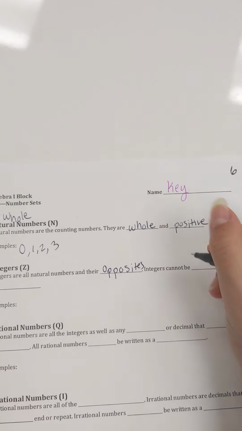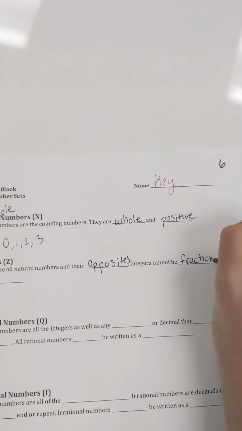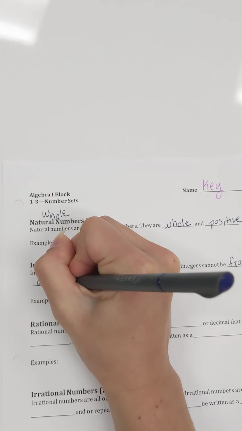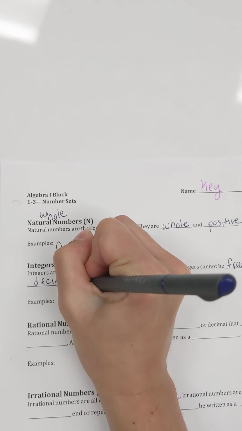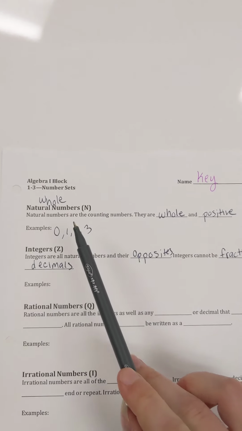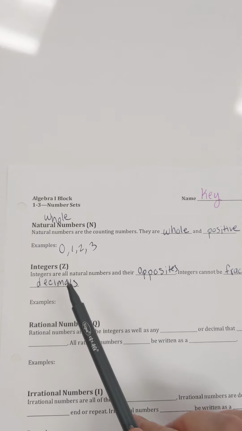Integers cannot be fractions or decimals. So natural numbers can't be fractions or decimals or negative.